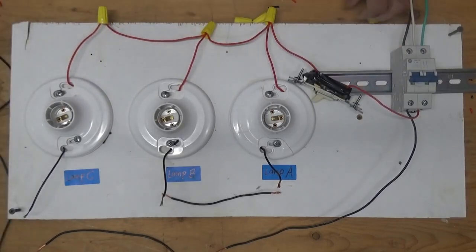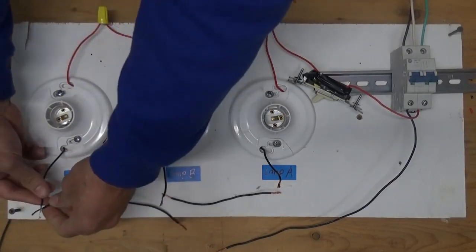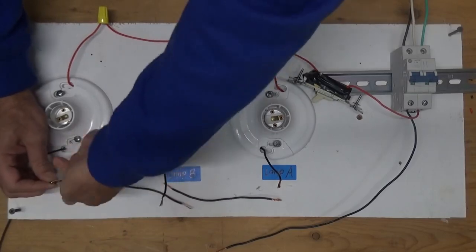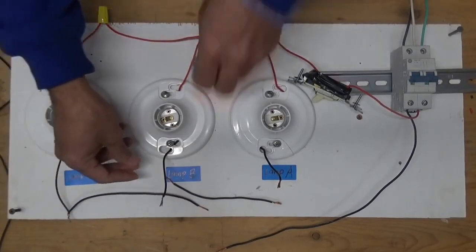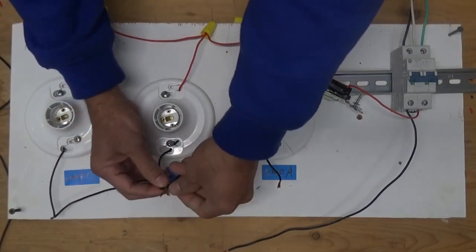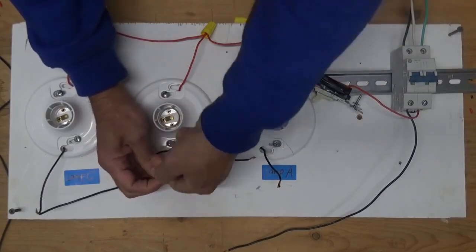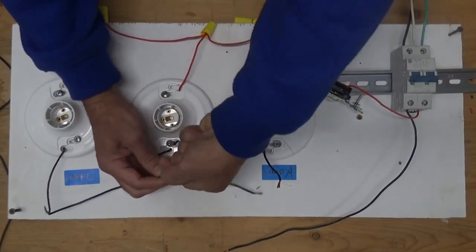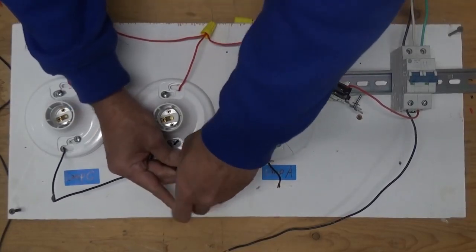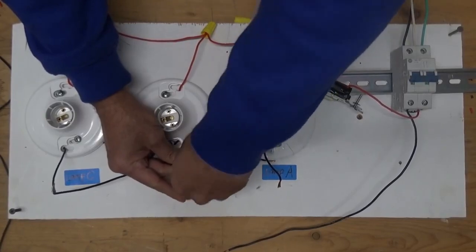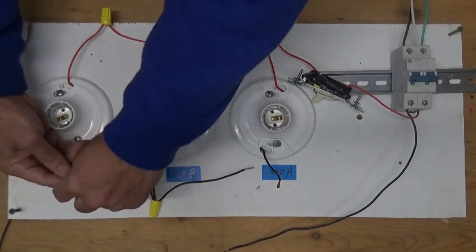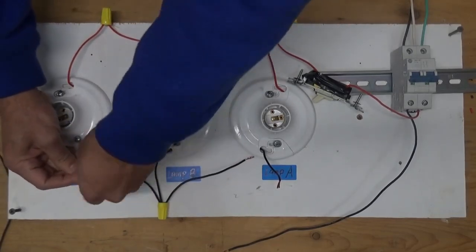And on the other side, line 2 side, we're going to connect here. We're going to connect lamp B. We are going to put the wire nut.